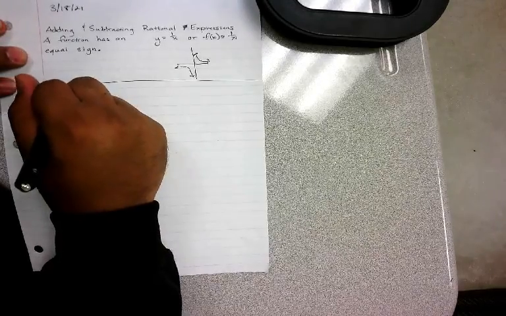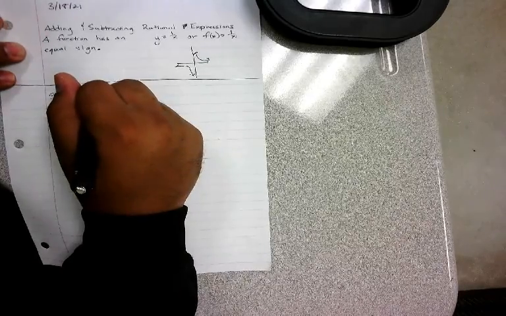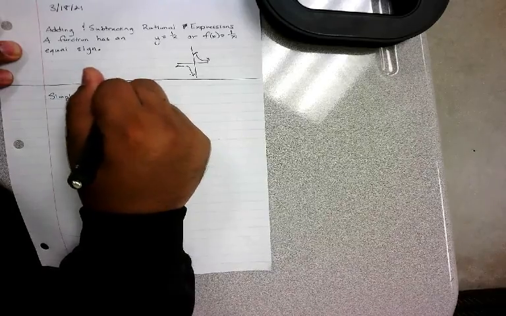For example, we're talking about simplifying expressions.